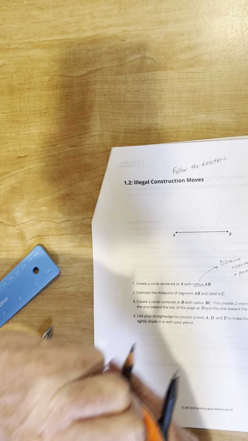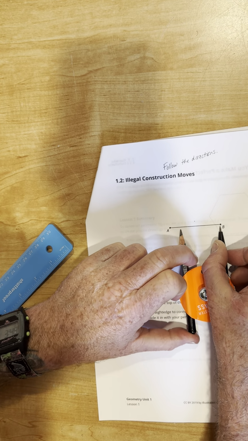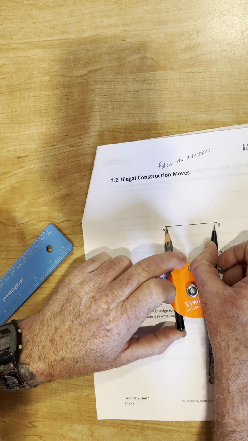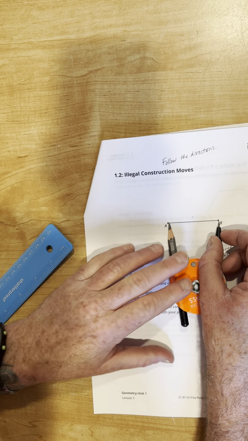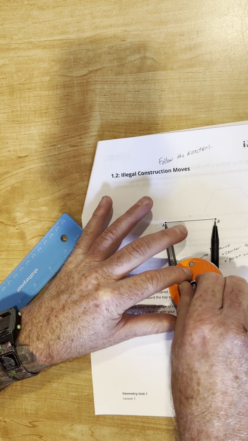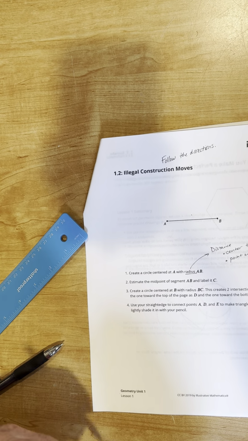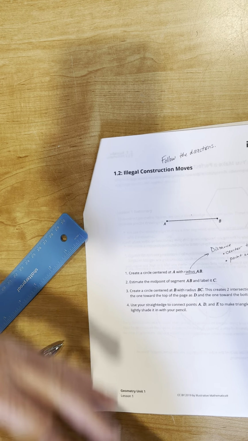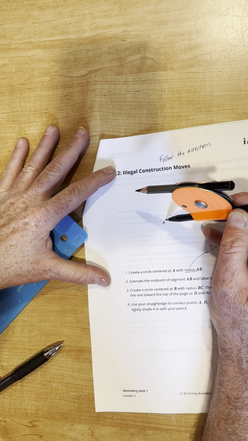Might have to loosen it just a tiny bit just so you can set your distance, which can be tricky at times, but that's okay. Pencil's there, point's there. We are golden. Tighten it back up so it doesn't move on you. And then build the circle. So circle, center A. We know the radius is that. So we're just going to start over here.